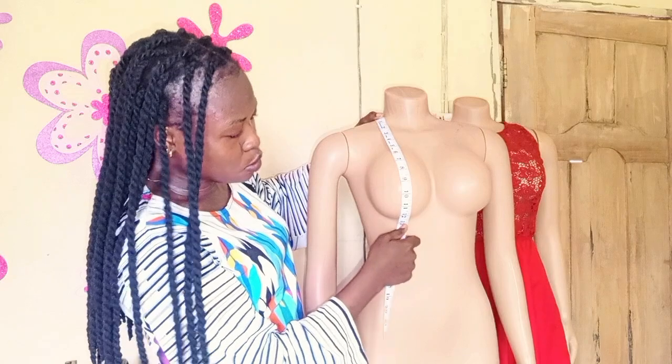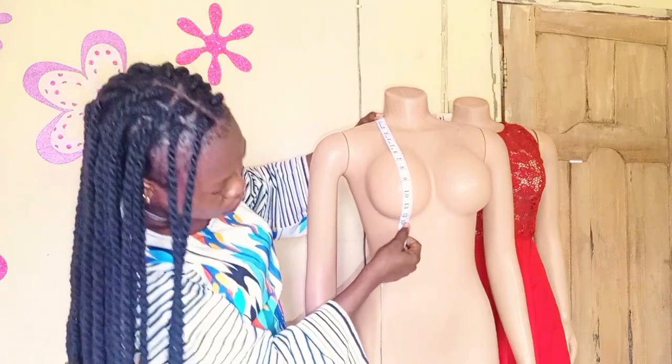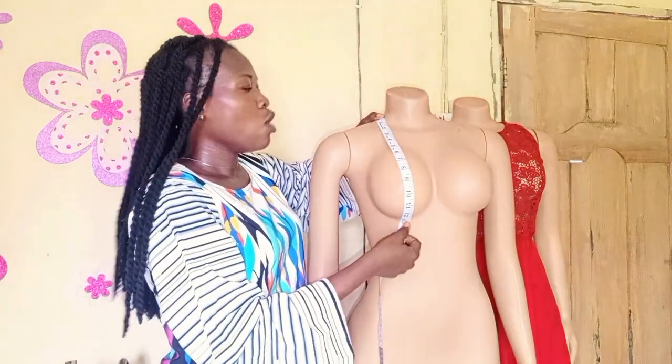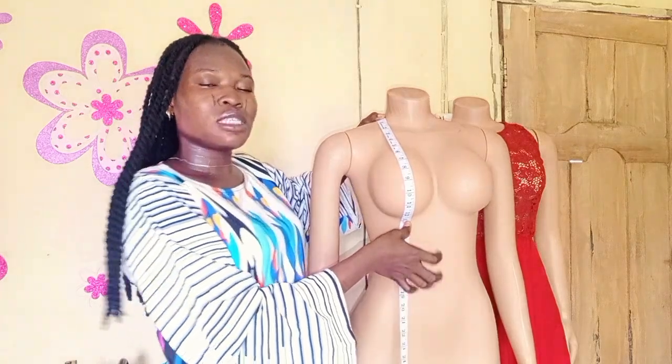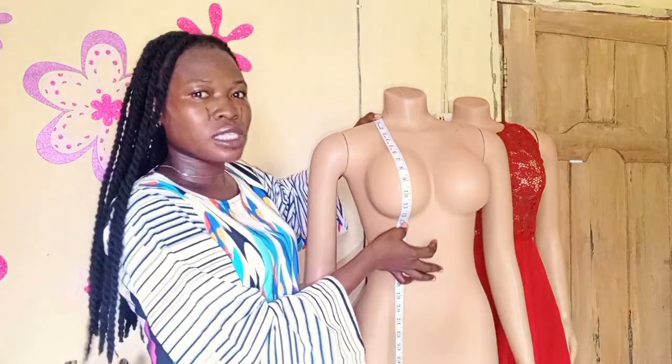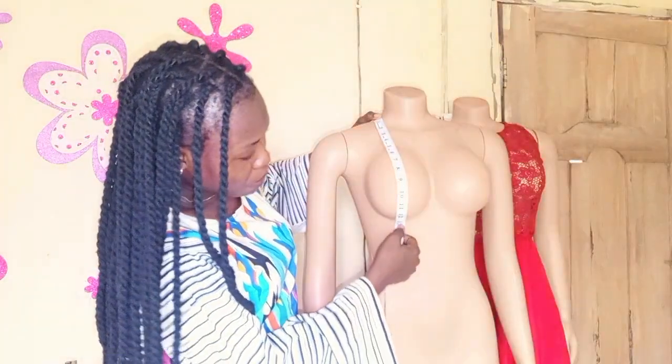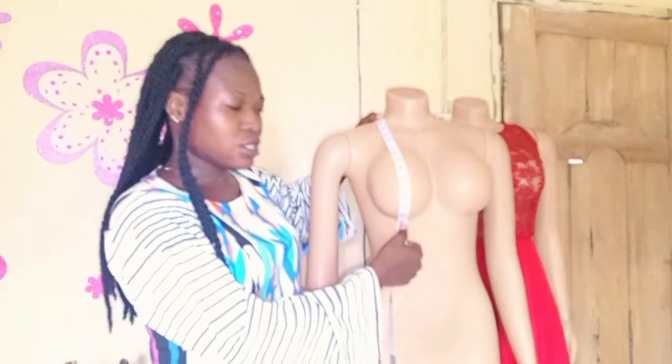Then the next thing you take is your underbust. You take your tape rule down to the underbust of your client. This is why it is essential for your client to be wearing a bra when you're taking their measurements. The underbust of my mannequin is 13 inches, as you can see.